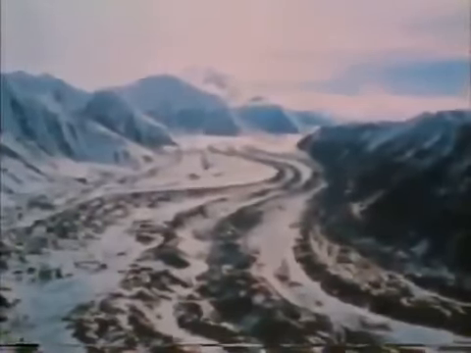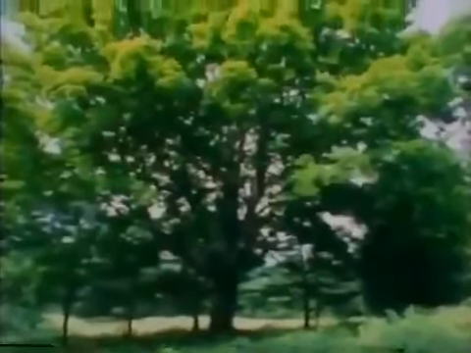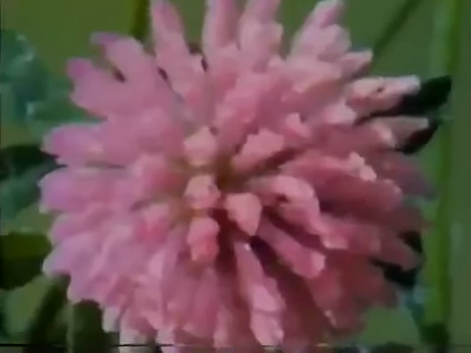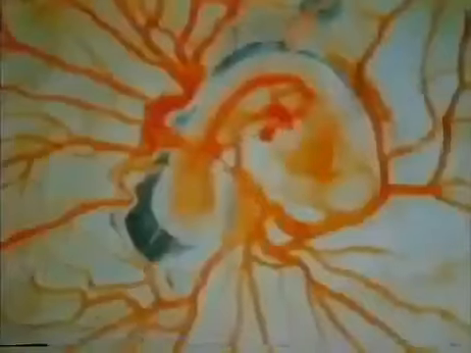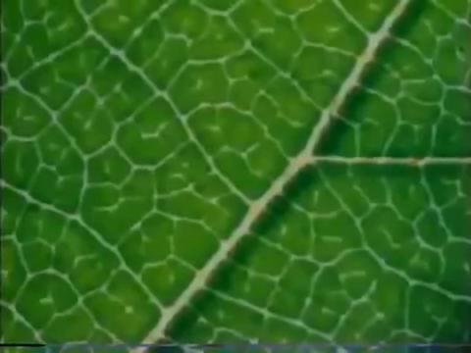There is another group of growth patterns, it is in the way the branches grow from a tree. It's also in the way florets radiate from a clover blossom, and in the way networks of vessels grow in animals or in leaves. The branching system is best understood if it's seen from the beginning.